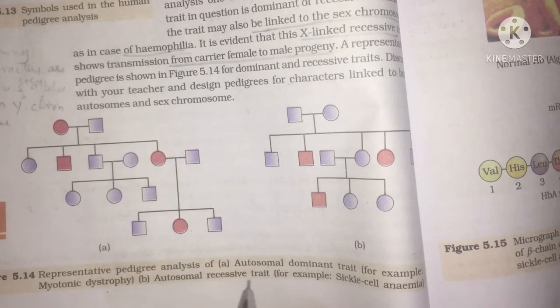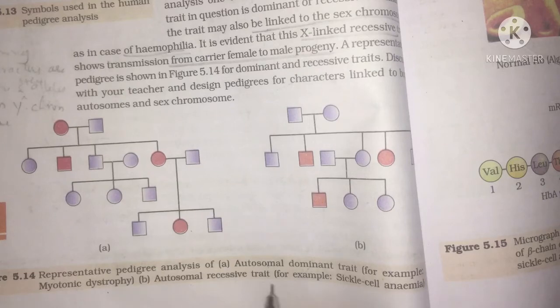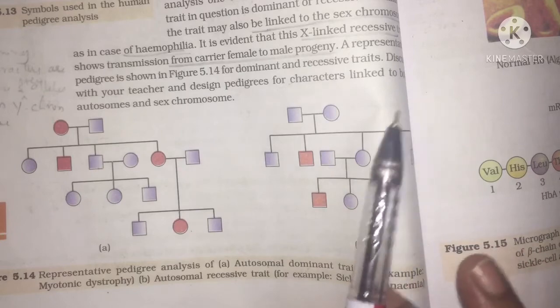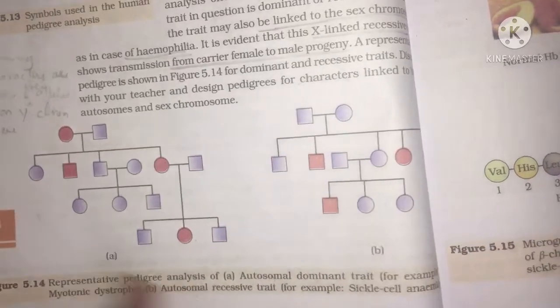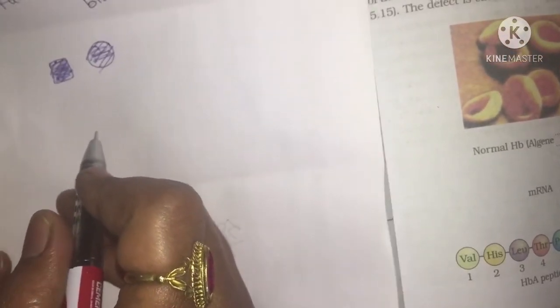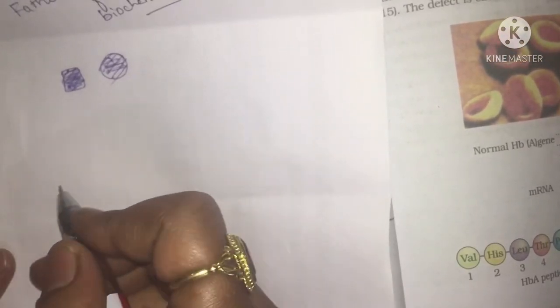Then here, autosomal recessive trait. For this the example is sickle cell anemia. Recessive trait, where parents are not showing it, but in children it has been seen. Fine. So autosomes, I shall discuss about that. If you have forgotten, you can go through that video also, where I have given the number of chromosomes with autosomes and allosomes. In sex chromosomes I have discussed that. Please go through that and find out.